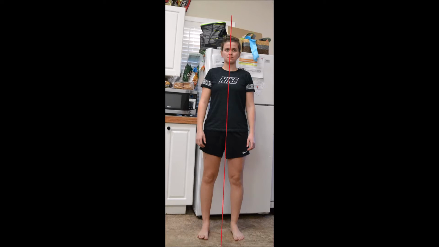Then we're going to head over to the pelvis. We're going to check each ASIS and compare the two, and we're going to check to see if they're parallel to the floor. From there, we're going to head on over to the rib cage. We're going to start from the ASIS and go to the rib cage and compare the two. We're going to check for any rotation by looking at the sternum as well.